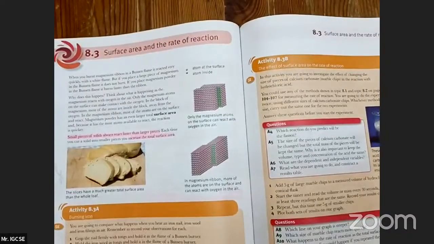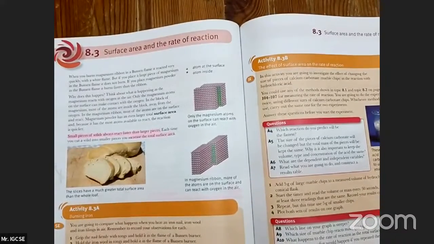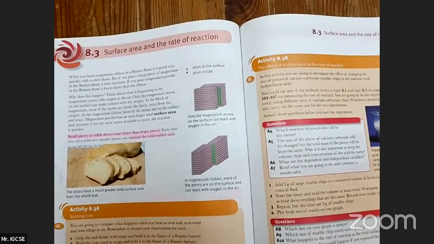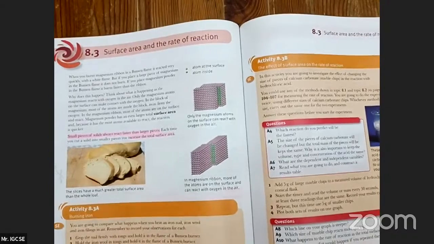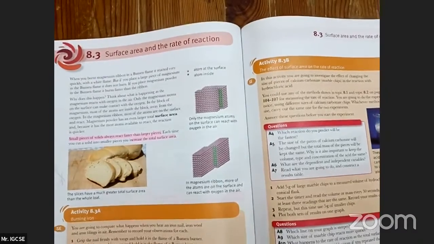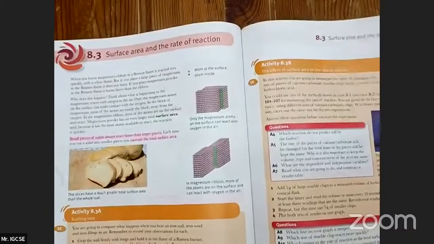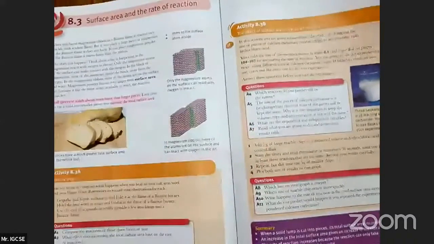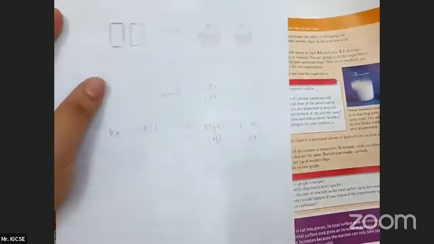When you burn magnesium ribbon in the Bunsen flame, it reacts very quickly with a white flame. If you place a larger piece of magnesium in the Bunsen, it does not burn. If you place magnesium powder, it can be burned faster than the ribbon. Why does this happen? This is because of the surface area. Let me do some calculation for you so that you can understand this one. The rest you can read. I think your school will also teach it. If you need help or explanation, let me know.